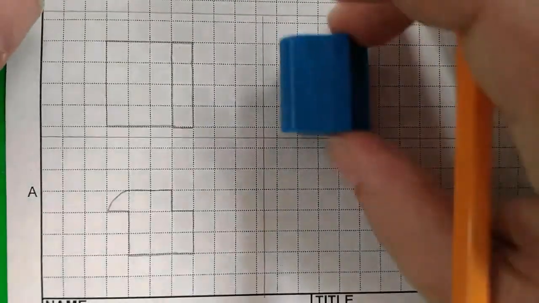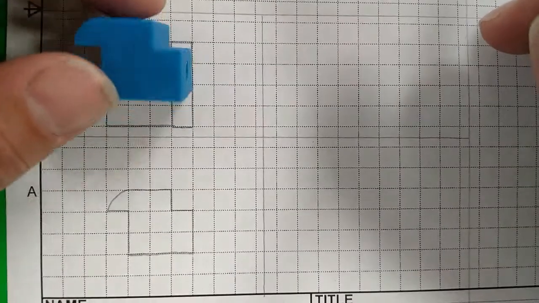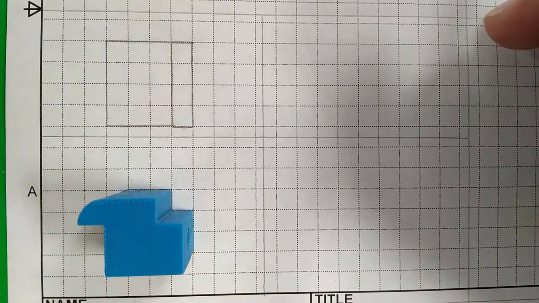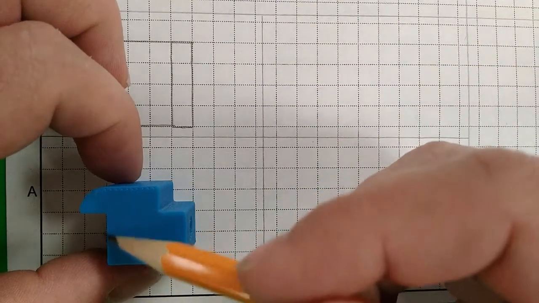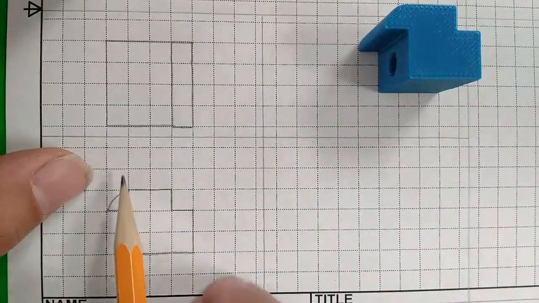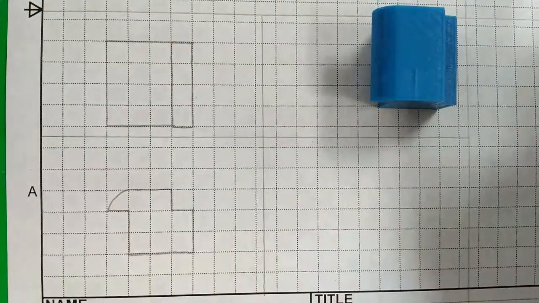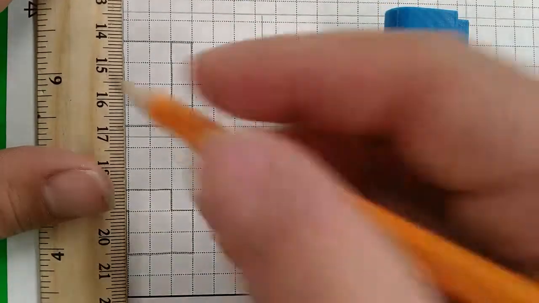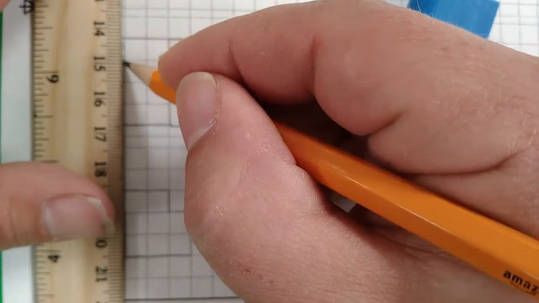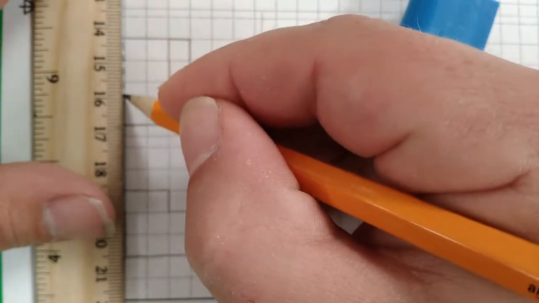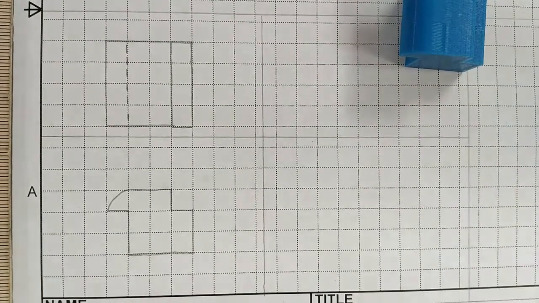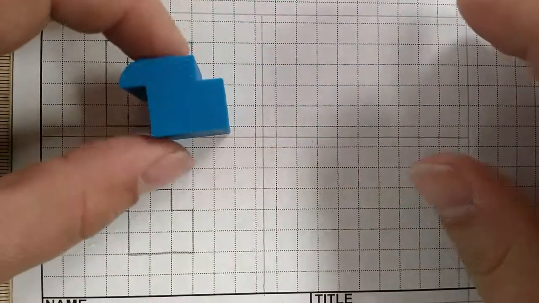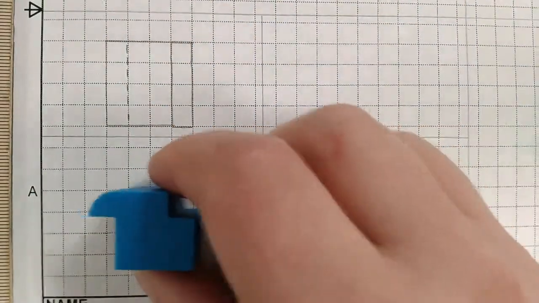Okay. Now, back to my front view. We have an edge here. And since we have this edge here, if we translate it up, that's a hidden edge underneath. So we need to add our hidden line coming down right here to help represent that hidden surface. Okay, so now that we've got that hidden line, let's go to our side view. So here's our front view again.